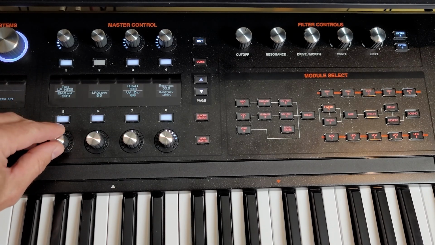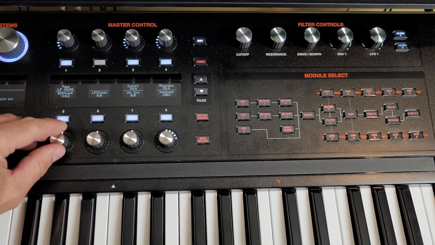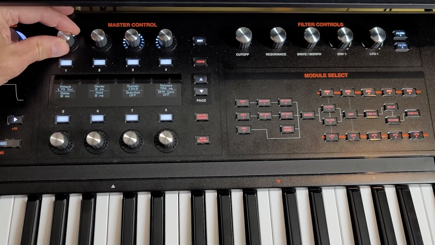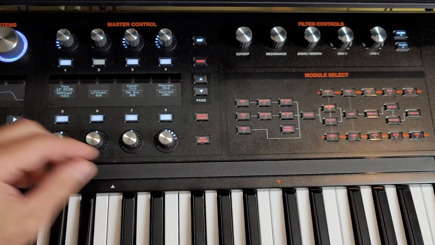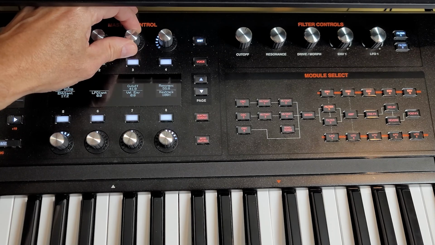That's actually kind of cool. Not what I was going for, but that's not what we're looking for, is it? So we want to do this.